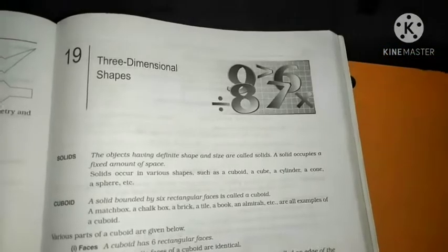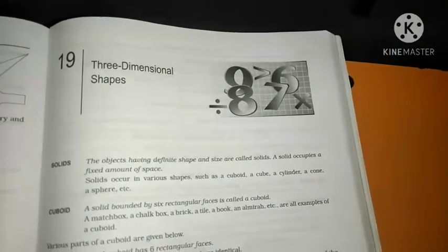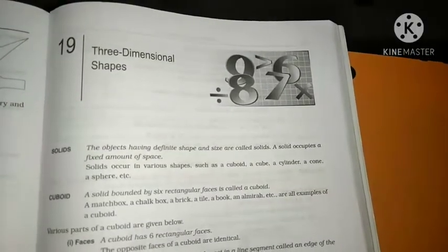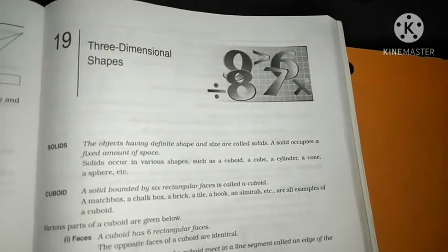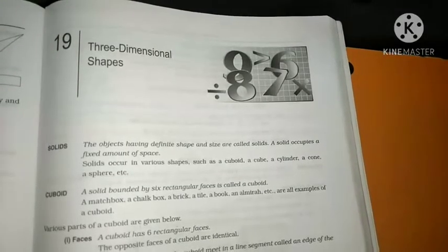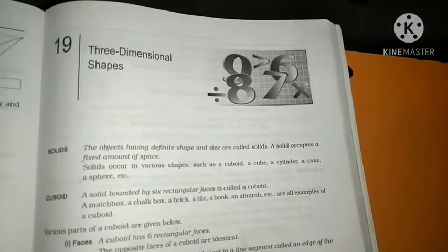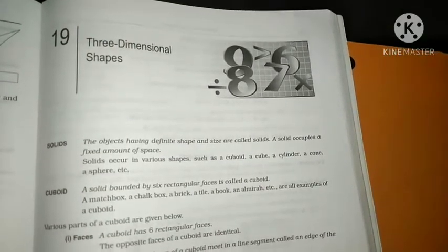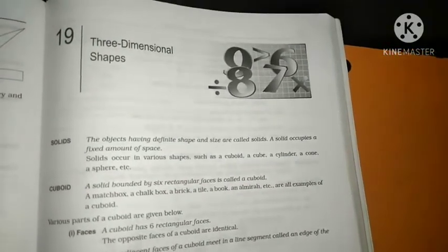Okay, good morning. Today we'll learn about chapter 19, that is three-dimensional shapes. Till now we have learned about two-dimensional shapes. Now we will learn about three-dimensional shapes. Three-dimensional shapes contain three axes, that is x-axis, y-axis and z-axis. So first we'll talk about solids.